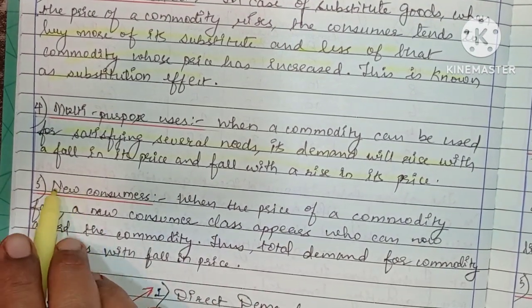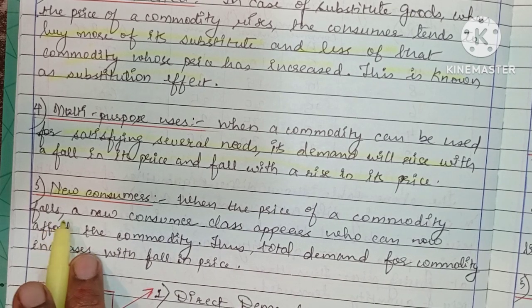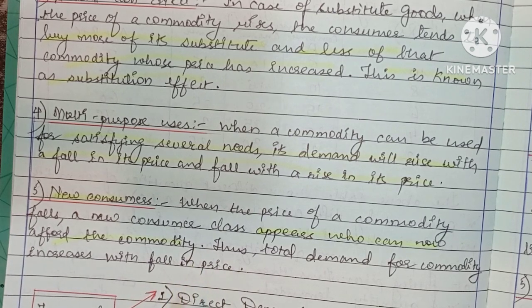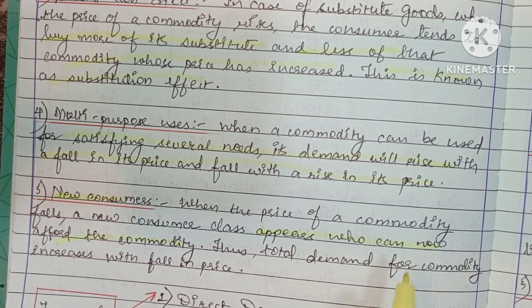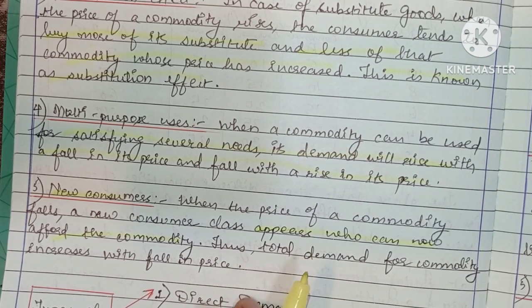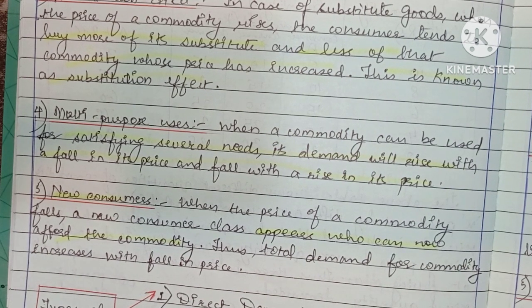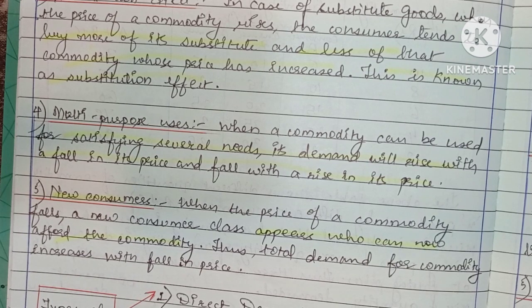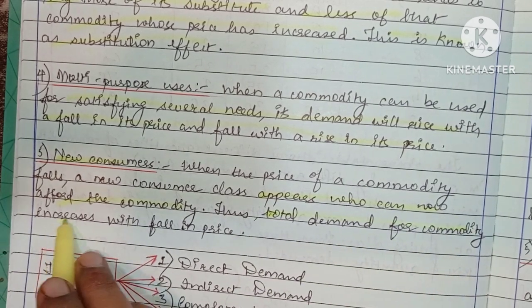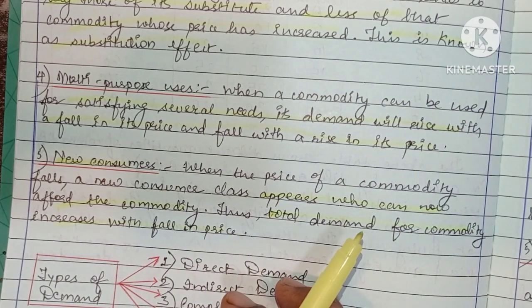Then the new consumers. When the price of a commodity falls, a new consumer class appears who can now afford the commodity. Suppose the price is very high for a particular commodity, only those who have money will afford it. But as the price falls, a new class of people will come into the market to buy that product. Take the example of mobiles. Previously it was very expensive and not everyone could afford the iPhones or the smartphones, but now with the fall in price, everyone has those phones. Thus total demand for a commodity increases with a fall in price.